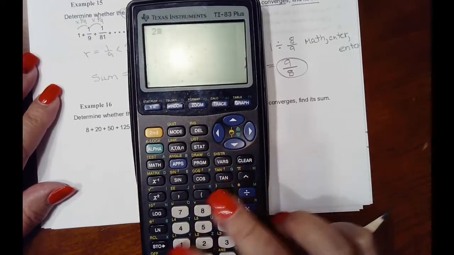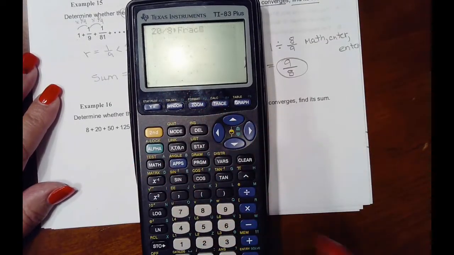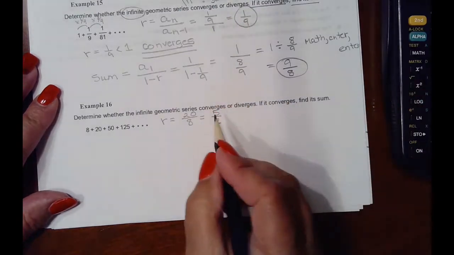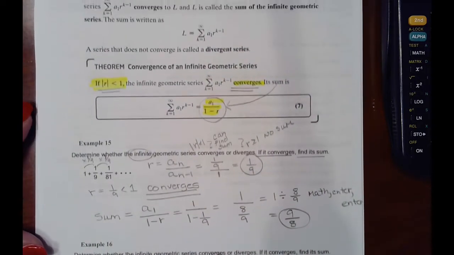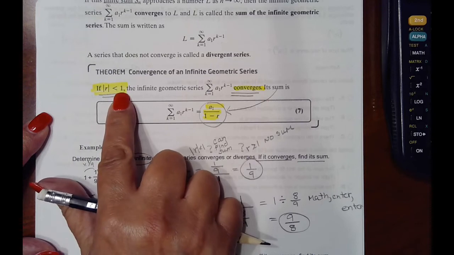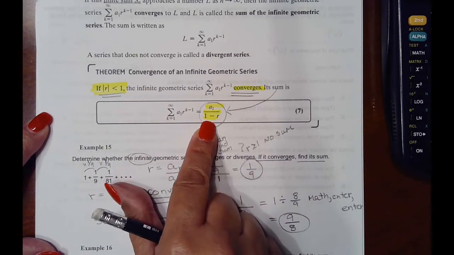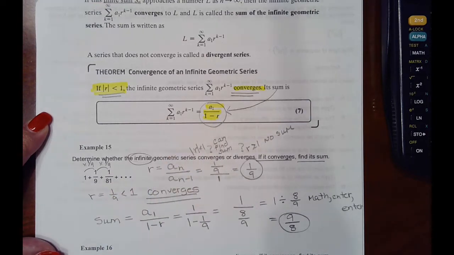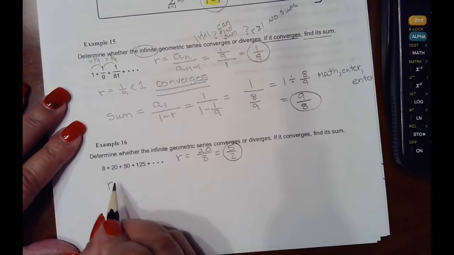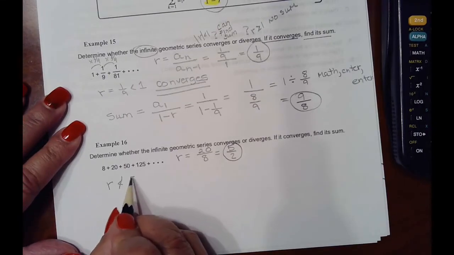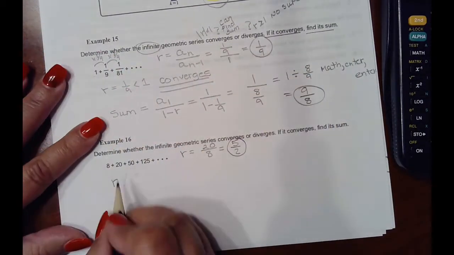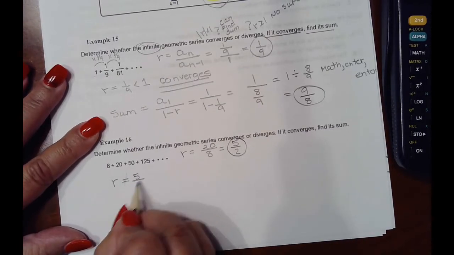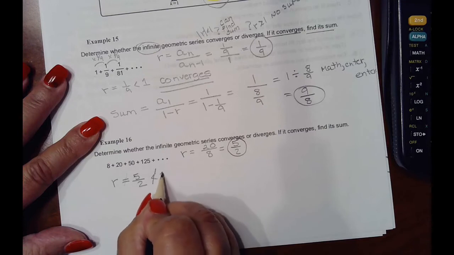So you could just put that in your calculator, 20 divided by 8, and hit math, enter, and you get 5/2. So this is the common ratio, but remember what we talked about up here, that if the absolute value of the common ratio is less than 1, that means it converges, and therefore you can find the sum of that infinite geometric series. However, this R value is not. This R value is 5/2, and that just isn't less than 1.